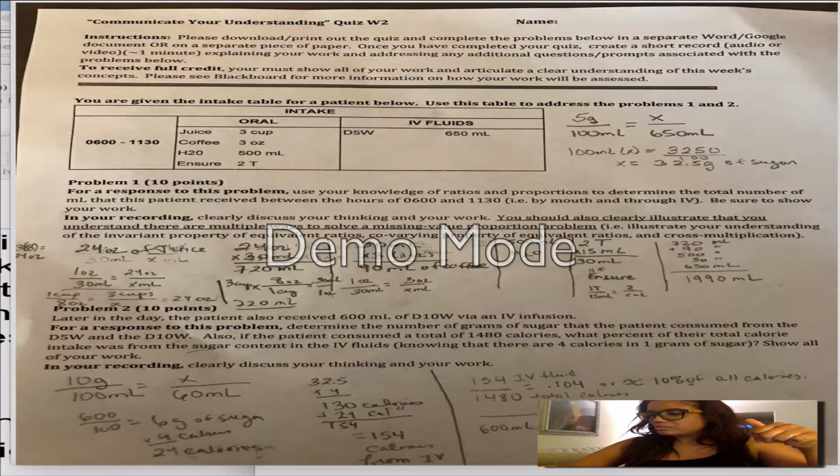Am I doing this correctly? I'm reading. Oh, I forgot. It's 600 milliliters. I think I got that wrong. Okay, so it's 10 grams over 100 milliliters is equal to X over 600 milliliters of D10W. I don't know why I put 60 there. That's wrong. So it's 600 milliliters. Oh, but then I did the 600 over 100. That was correct. So that is 6 grams of sugar. I don't know why I wrote that wrong.